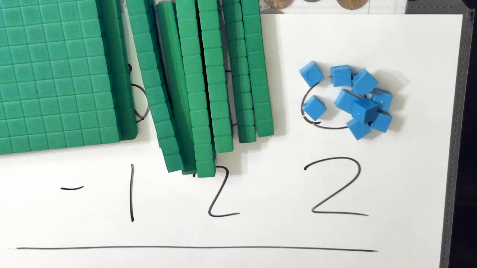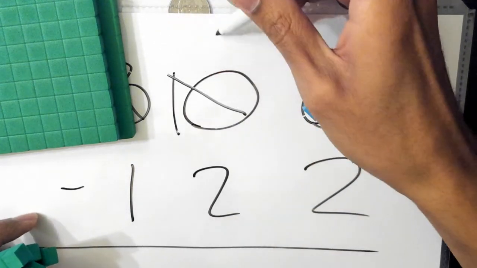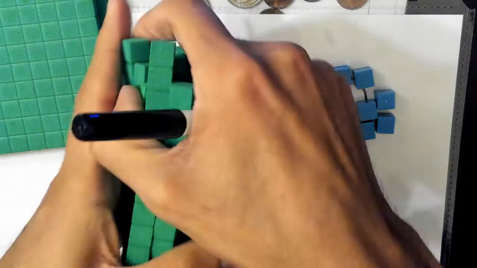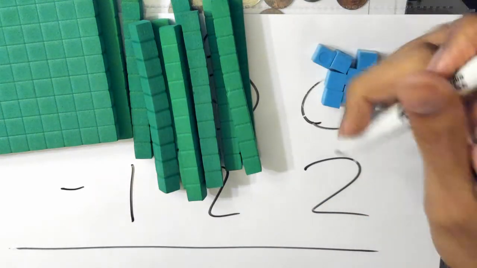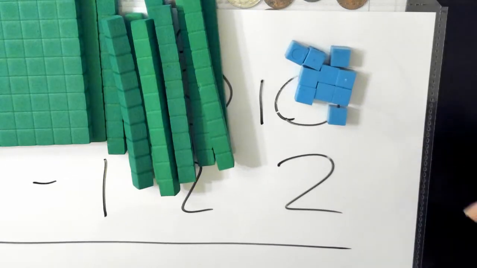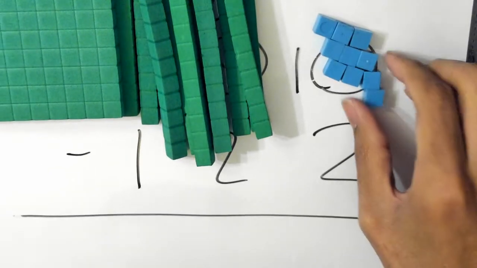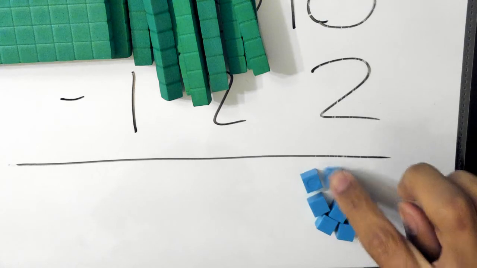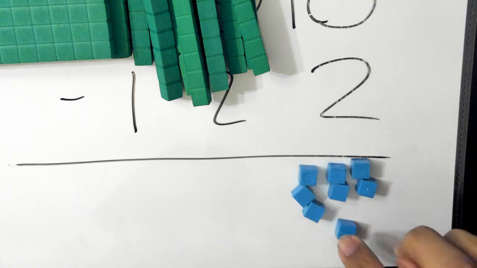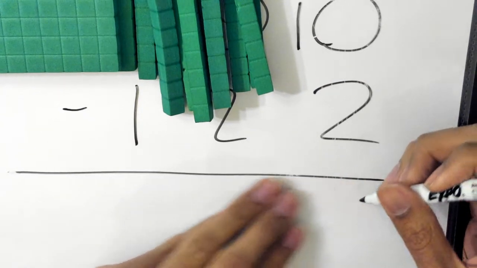I had 10, but do I have 10 anymore? No. I took one away, so now I have 9. Over here it says I have 0, but do I have 0? No. I have 10 ones. So now I can take away 2. If I take away 2, I have 1, 2, 3, 4, 5, 6, 7, 8 left.